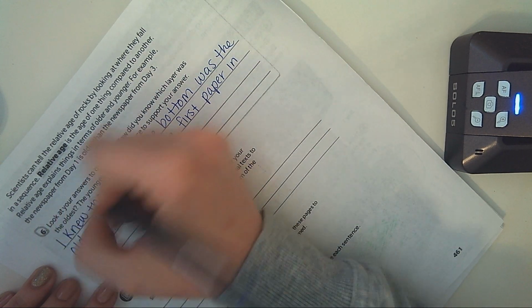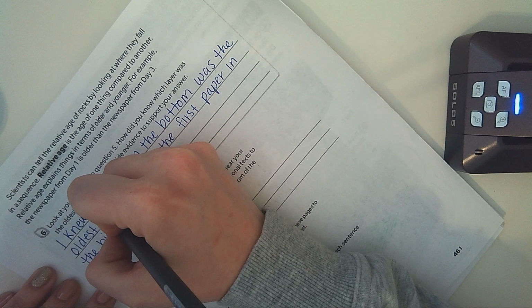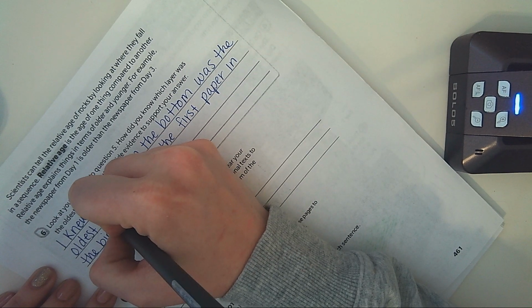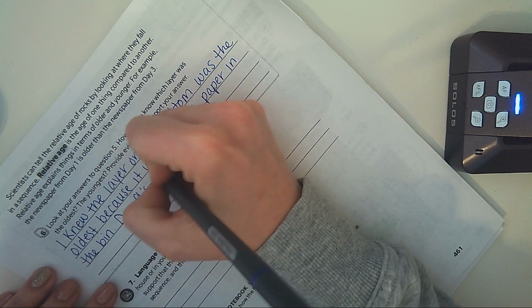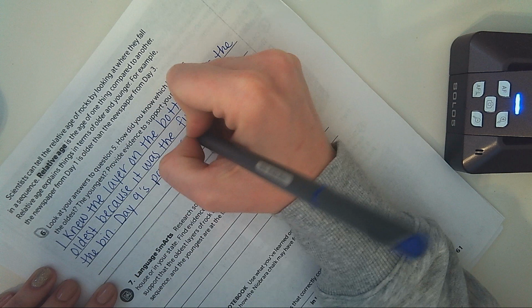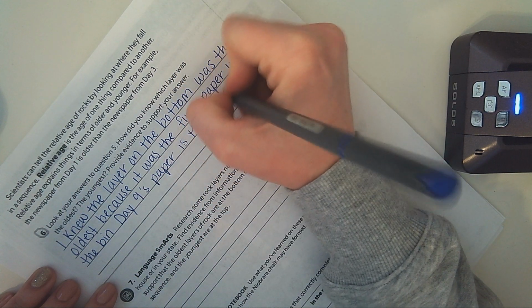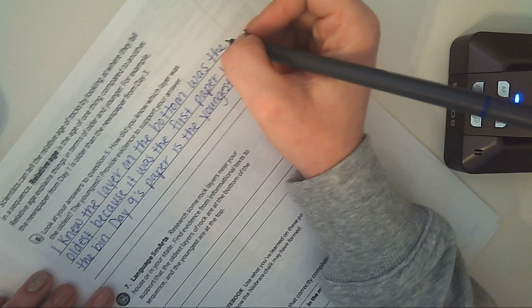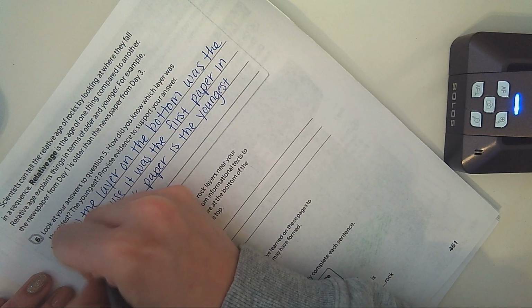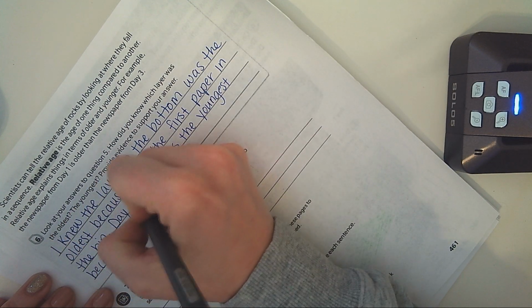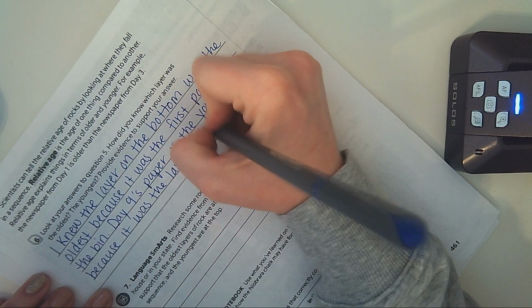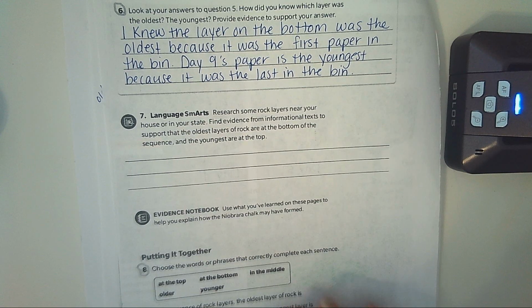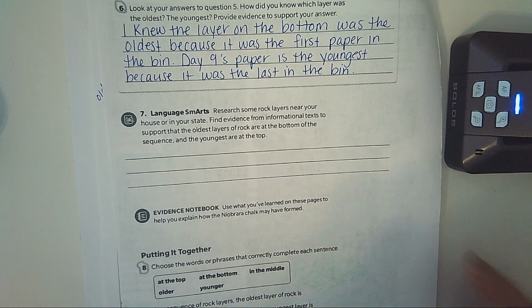So that's our evidence. We'll say day 9's paper is the youngest because it was the last in the bin. So your answer should look something like that.